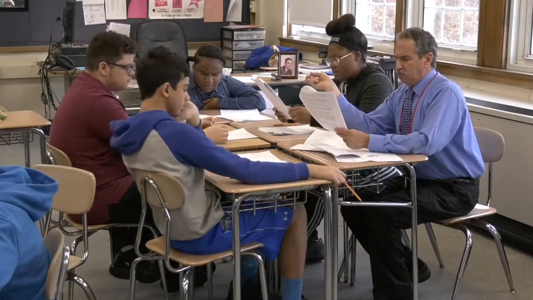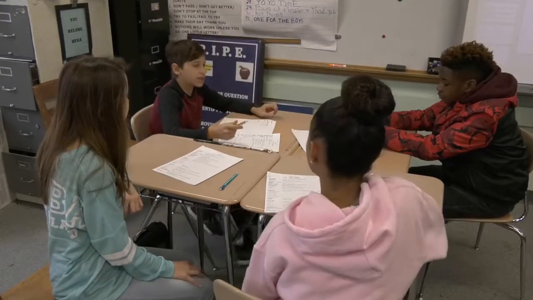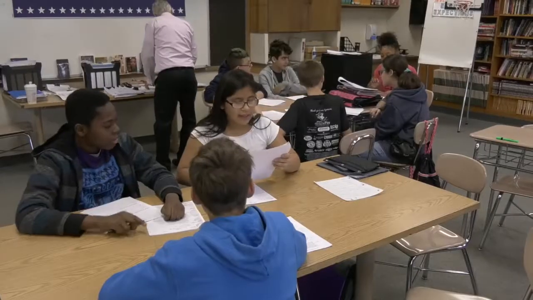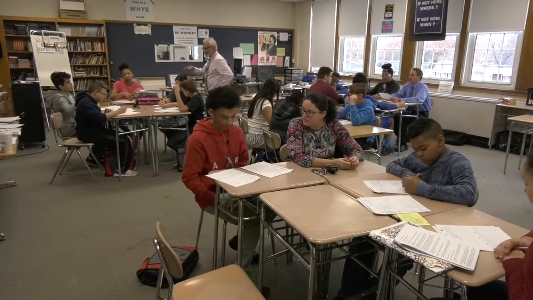And by working together, they're much better able to communicate with one another. They learn to look at each other's faces. How does he stay the same? Isaiah, do you have any ideas of how he stays the same? And they engage in communication that is going to help them in careers versus a simple test and reading a book in a chair all day long.